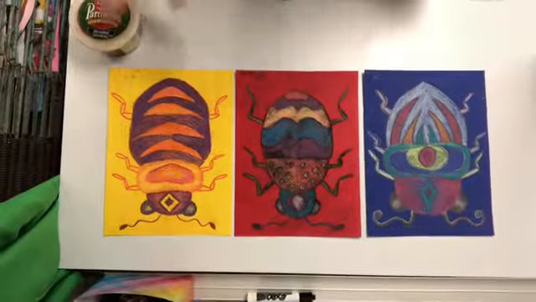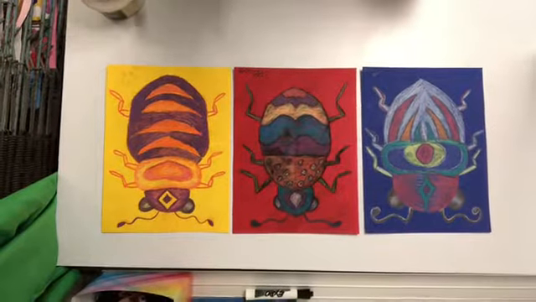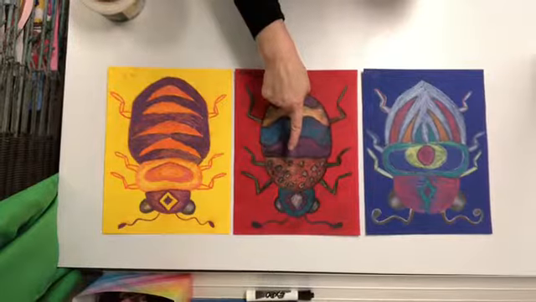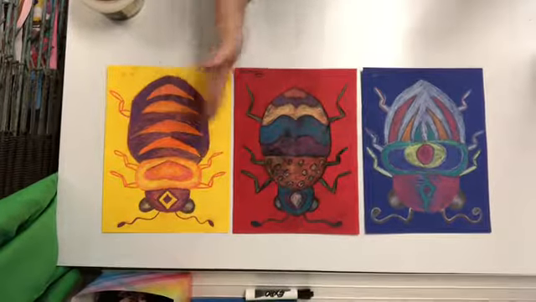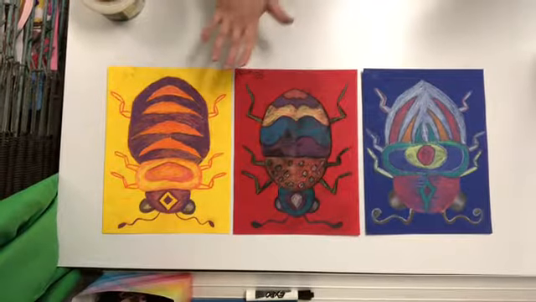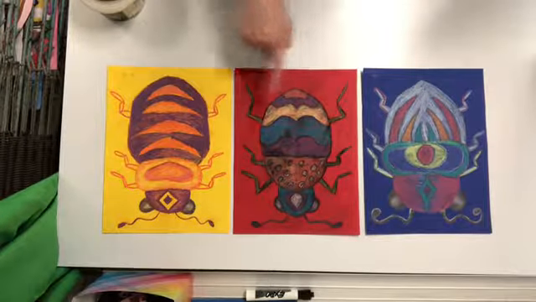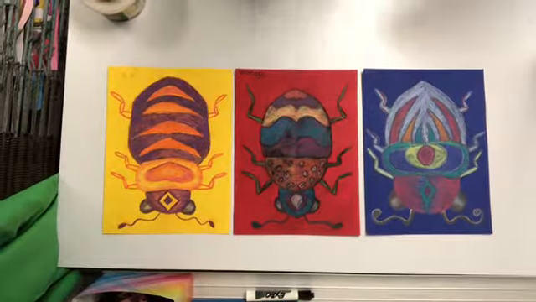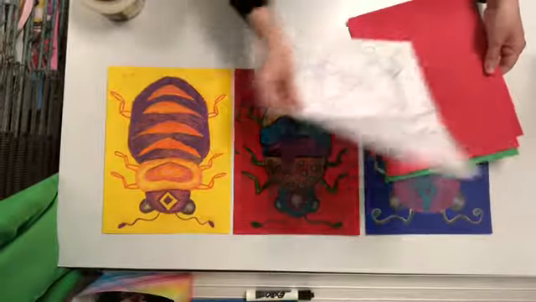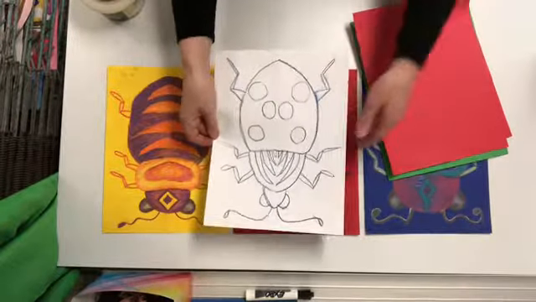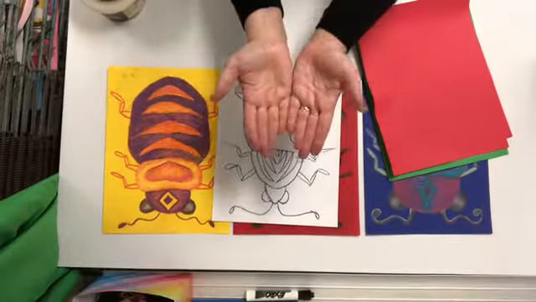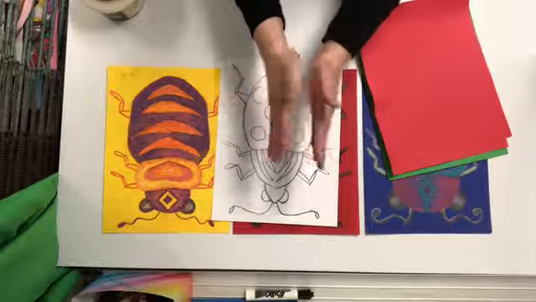Hello, today I'm going to show you how to create a symmetrical beetle. Here are 3 examples done on construction paper that's the primary colors, red, yellow, and blue. These beetles are symmetrical. That means they are the same on both sides.